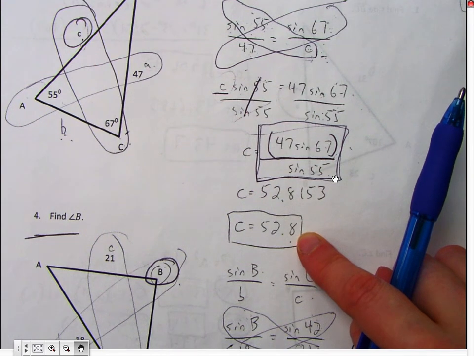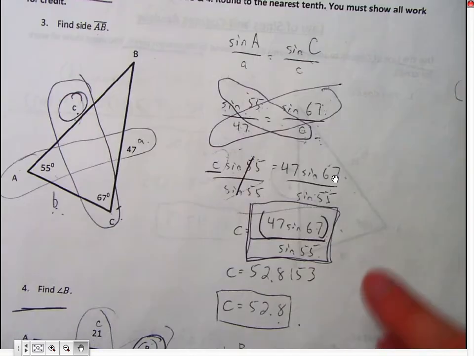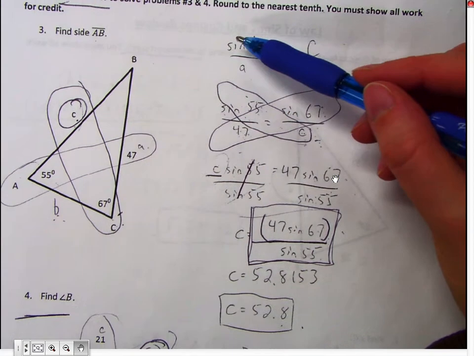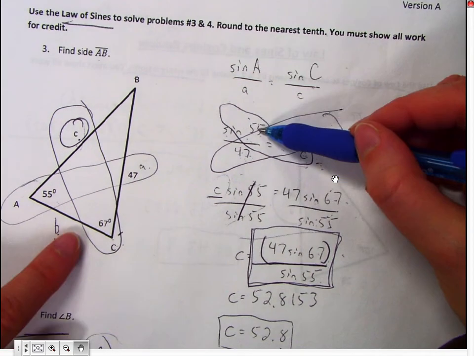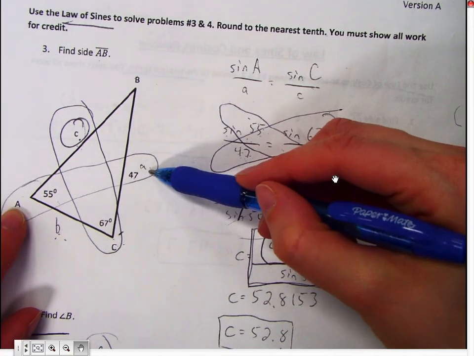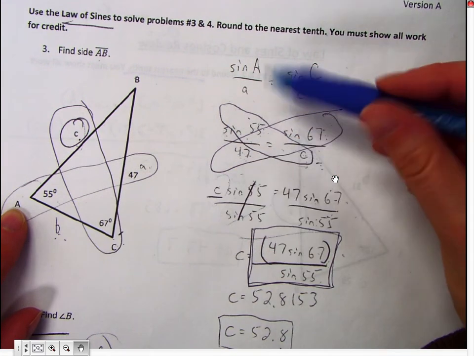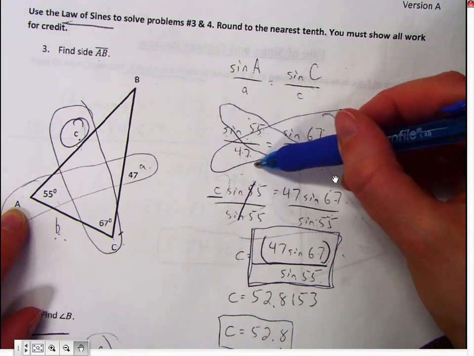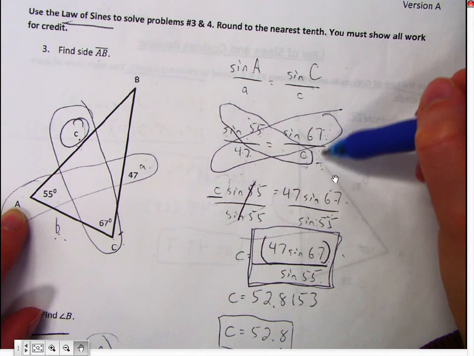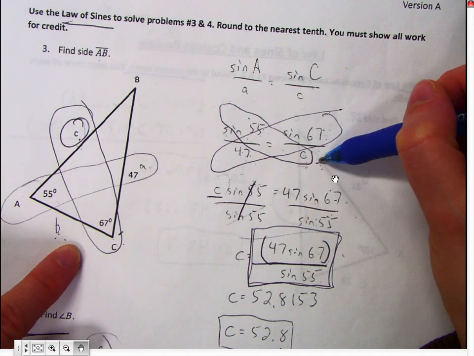Any questions about this one before we move on? Yes? I'm not really sure on that one, so explain it one more time. Okay. I knew that I have A because they're across from each other, right? So I have sine of 55 over 47 equals sine of 67 over C. We're good so far? Okay.